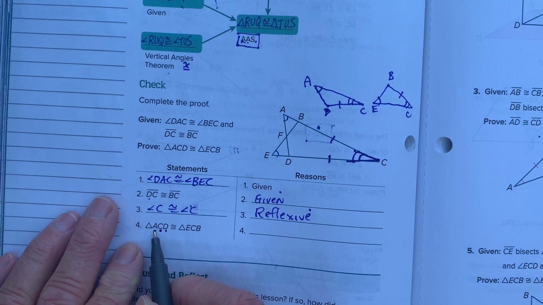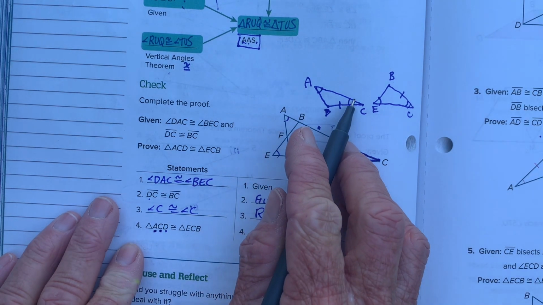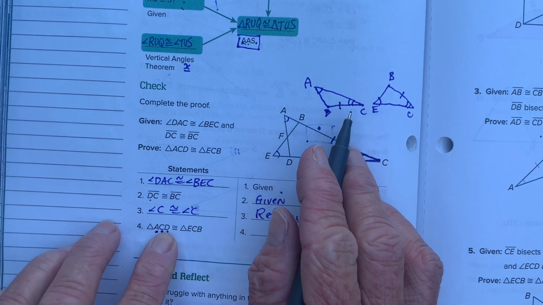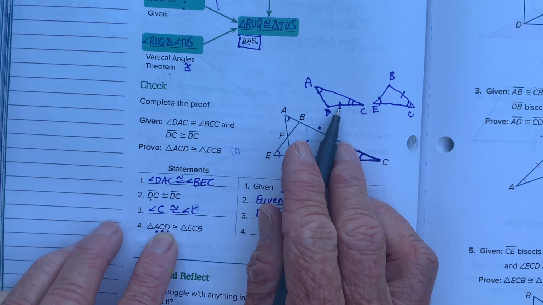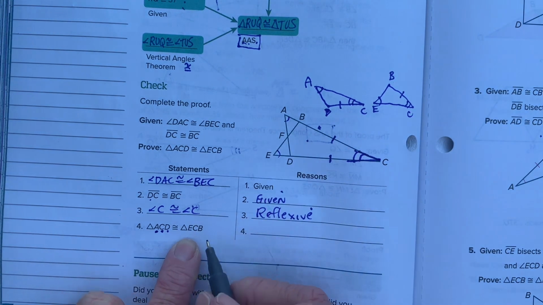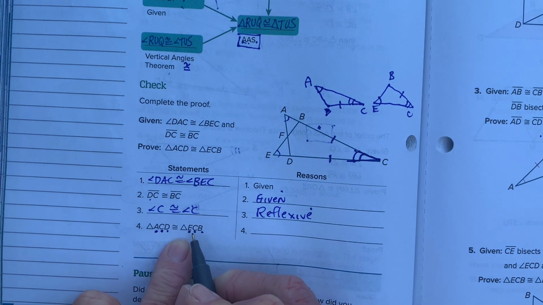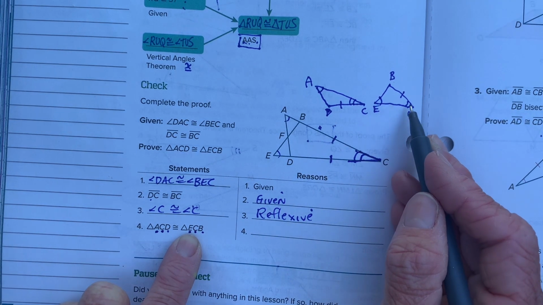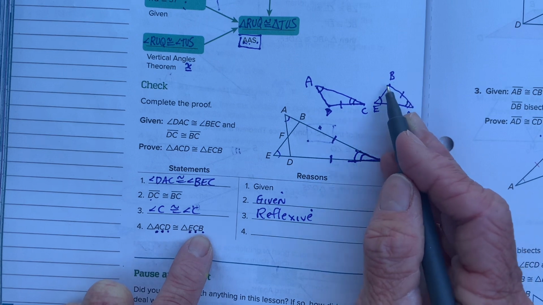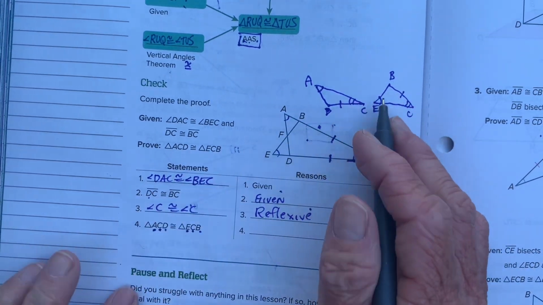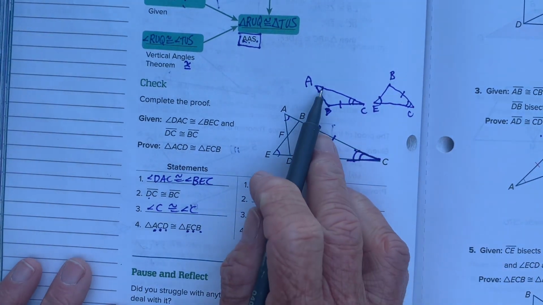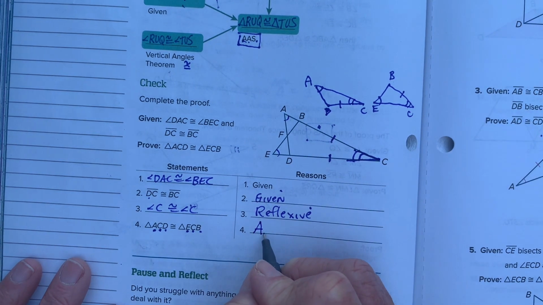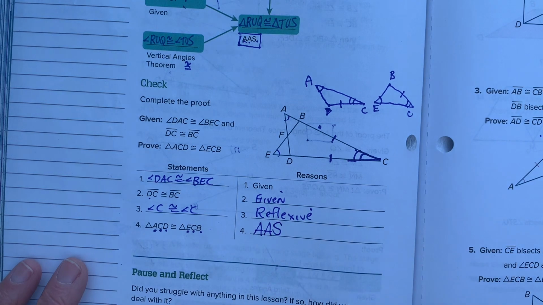So AC is the side that runs between the two angles that I have marked, and CD is the side that is ticked. Is that the case over here? ECB. Well, EC is the side that runs between the two angles, and CB is the side that's marked. So it looks like all the parts match up, and notice it's two angles and the side not between them. So that's angle, angle, and then the side.